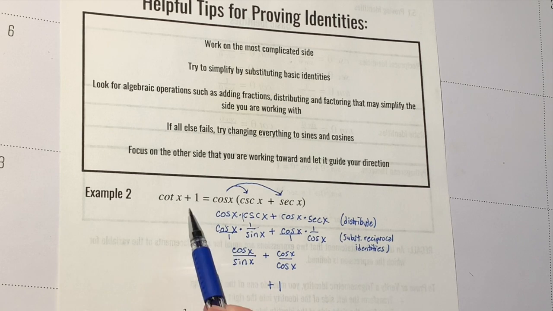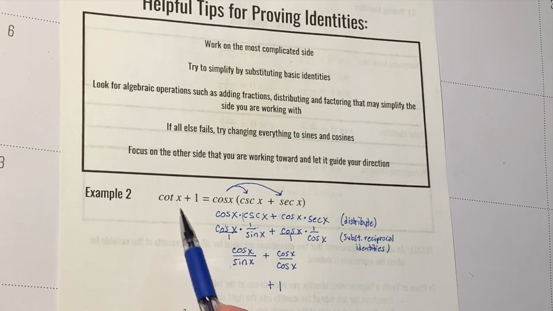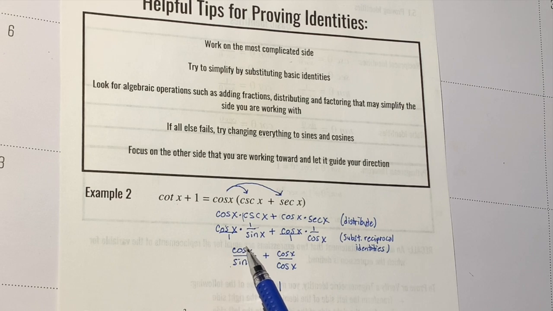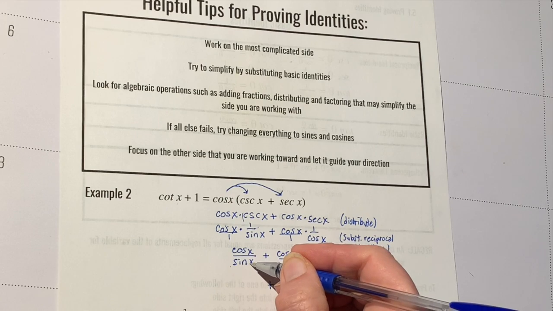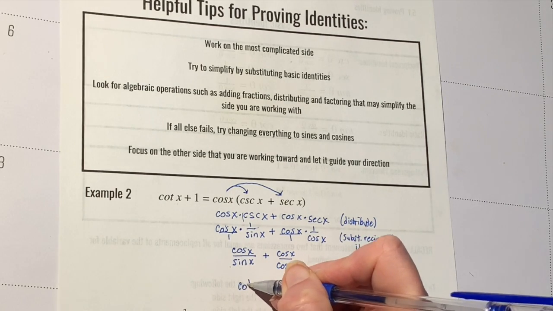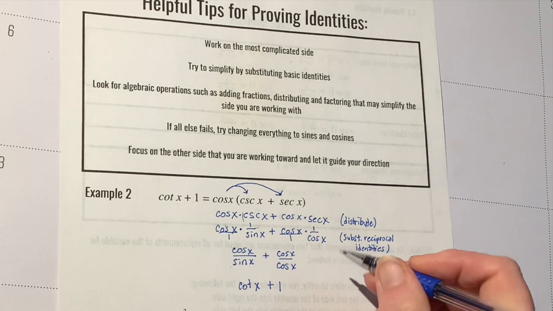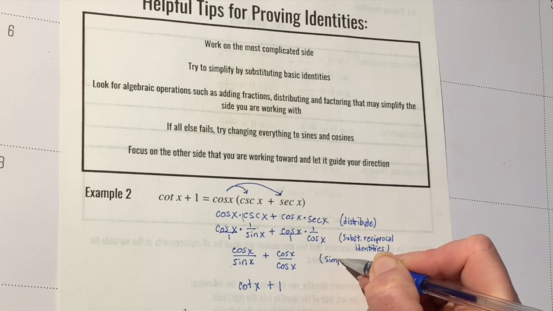And as I'm keeping my eye on what I'm trying to get to, it's looking pretty good because I've got the plus 1. So can I get this to be the cotangent? And the answer is yes. If you look back at your ratio identities, cosine divided by sine, that ratio is the cotangent. And so let me state right here, all I did there was simplify. I just multiplied the fractions together.